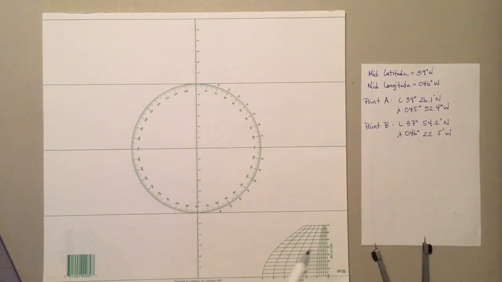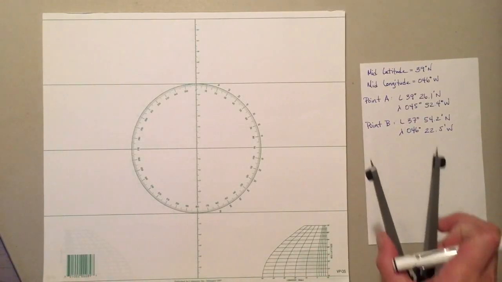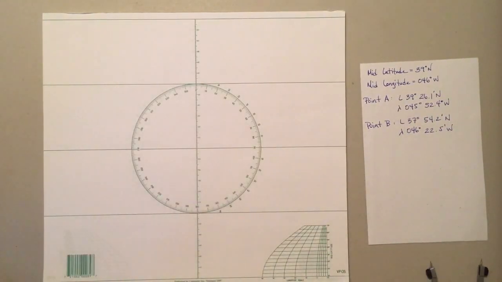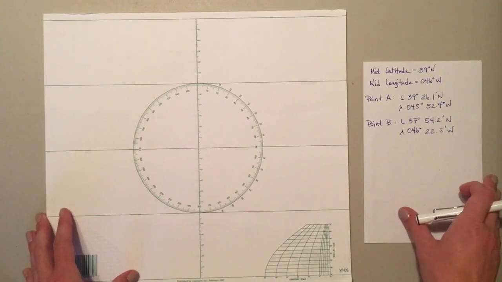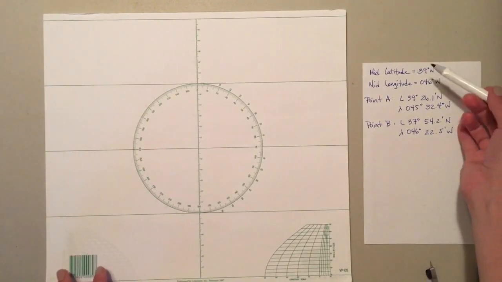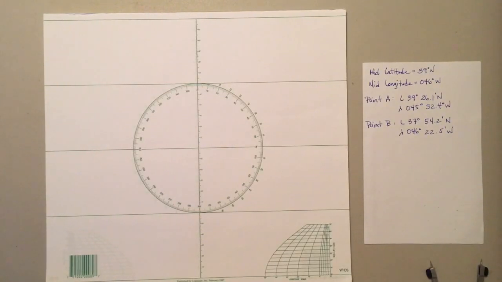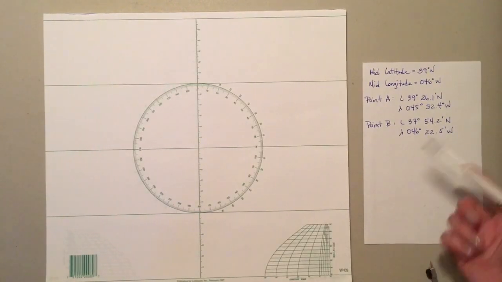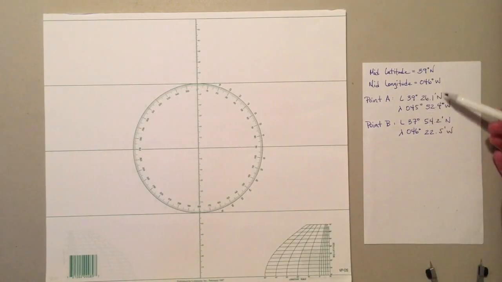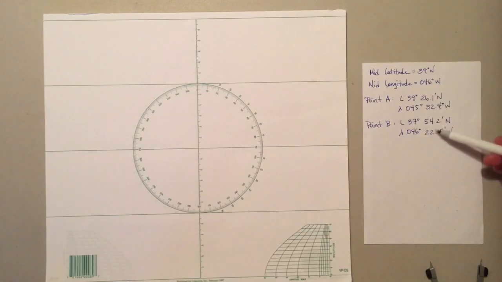Plot points A and B. We'll use our dividers and our triangles, and we're going to just jump right in. For this example, I gave you a mid-latitude and a mid-longitude. If I didn't give them to you, you would just pick out a mid-latitude and longitude that's somewhere near the positions that you're going to plot.